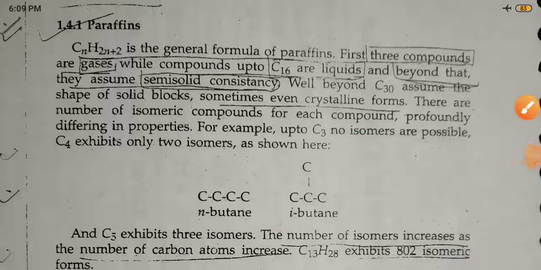Again repeated: CnH2n+2 is the general formula of paraffin, and the first compounds are gases, while compounds up to C16 are liquid, and beyond that they assume a semi-solid consistency, and well beyond C30 the shape of solids.